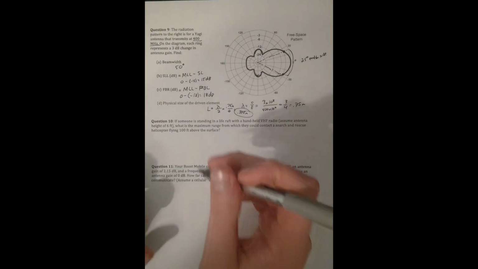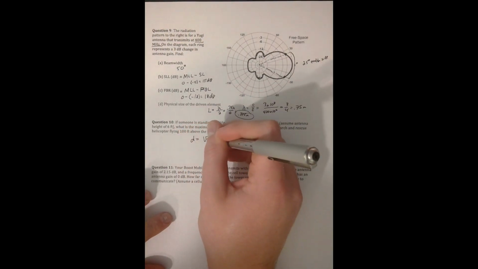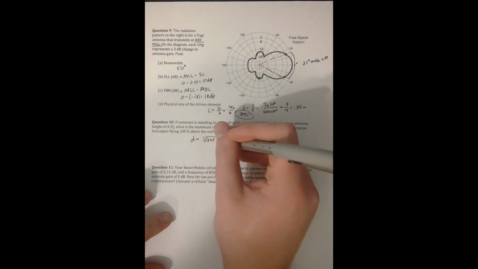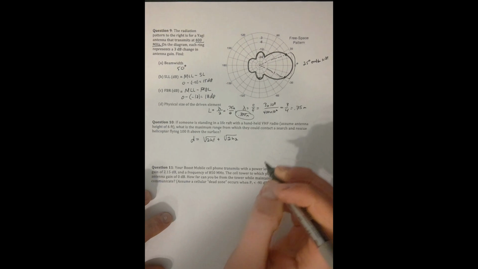Okay. If someone is standing in a life raft with a handheld VHF radio, assume antenna height of 6 feet, what is the maximum range from which they could contact a search and rescue helicopter flying 100 feet above the surface? This is using the equation D equals square root of 2H1 plus square root of 2H2.